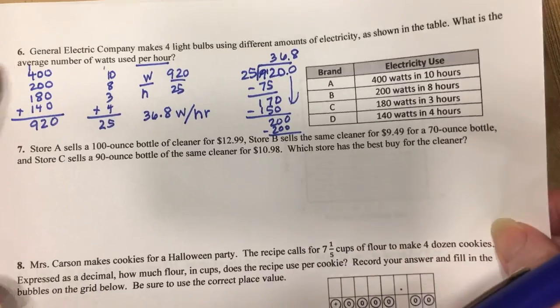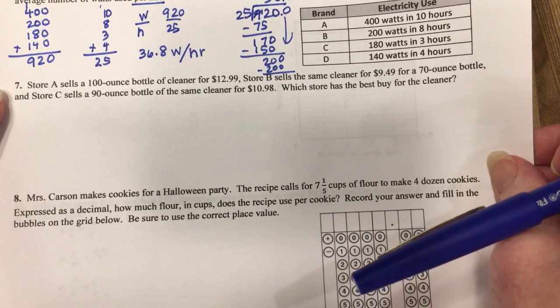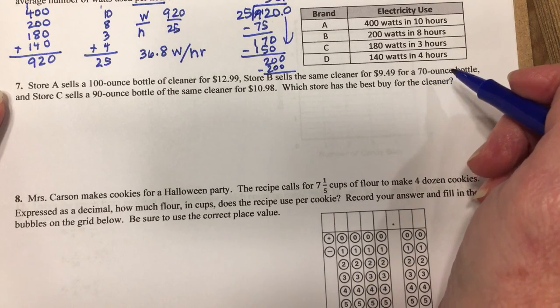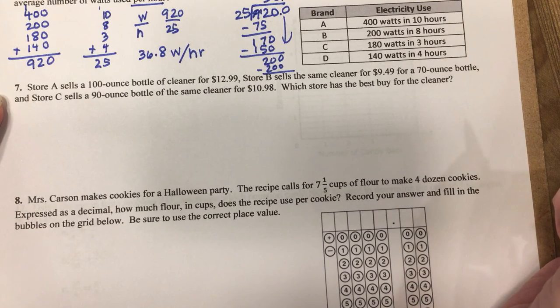Okay, by dividing. Number 7, store A sells a 100-ounce bottle of cleaner for $12.99. Store B sells the same cleaner for $9.49 for a 70-ounce bottle. Store C sells a 90-ounce bottle of the same cleaner for $10.98. Which store has the best buy for the cleaner?